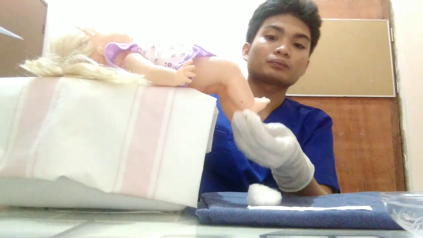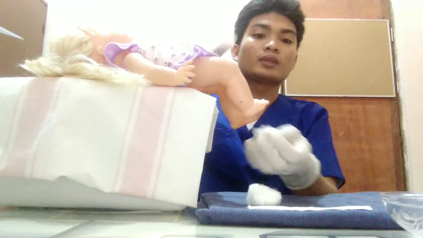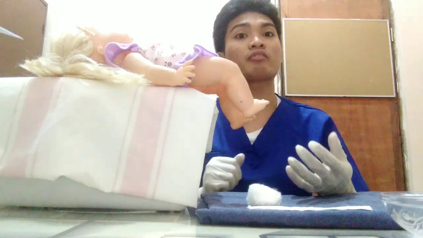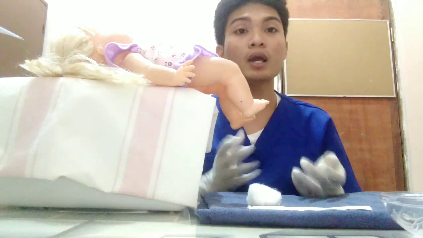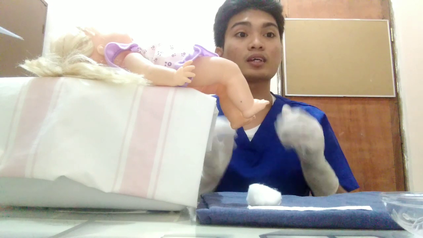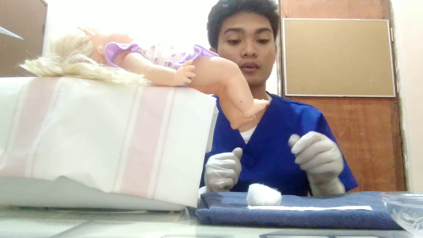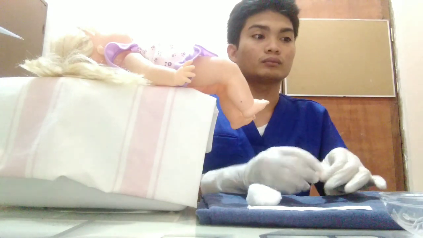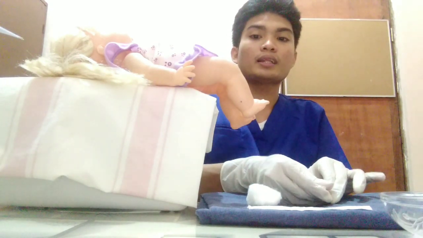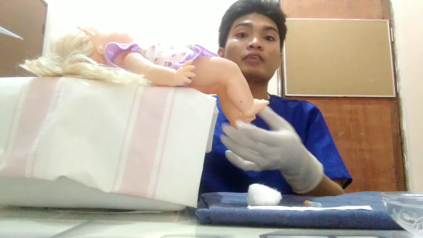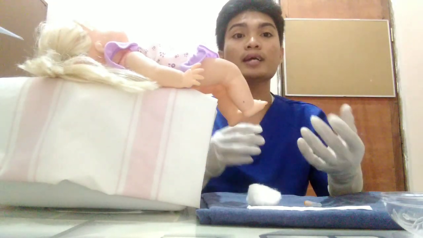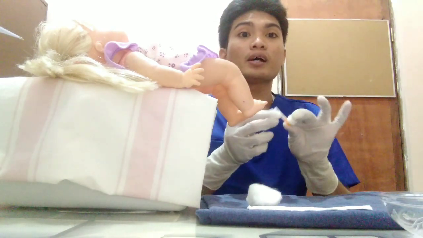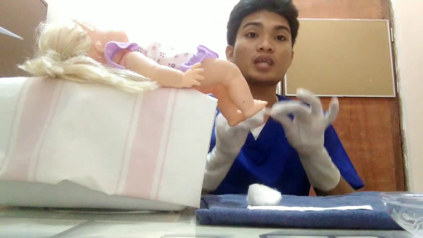Okay, so now let us assume that the 3 minutes is over and we've already warmed the surface of the heel of the baby. We will be letting it dry. Okay, now let us assume that the feet of the baby was already dry. What we will be doing now is we will be pricking the heel of the baby using a needle.